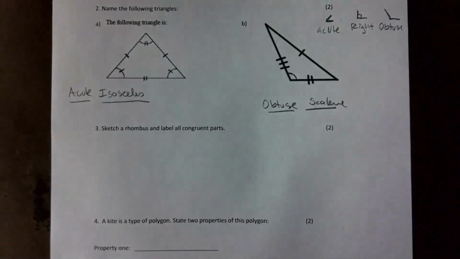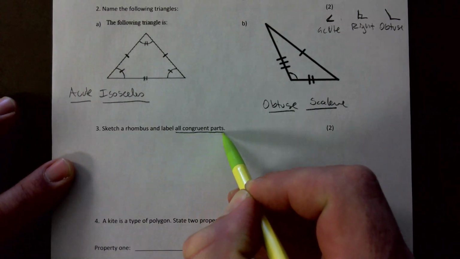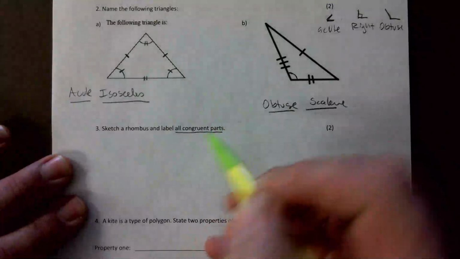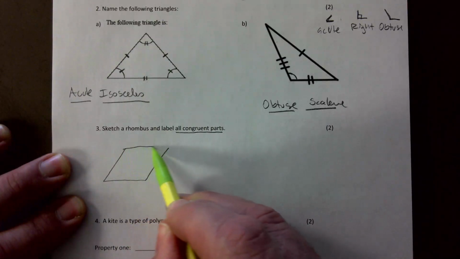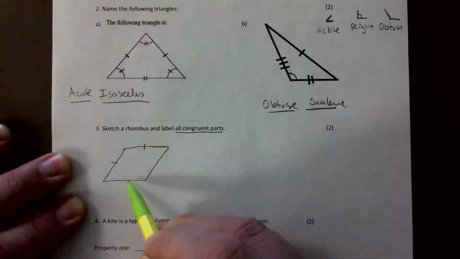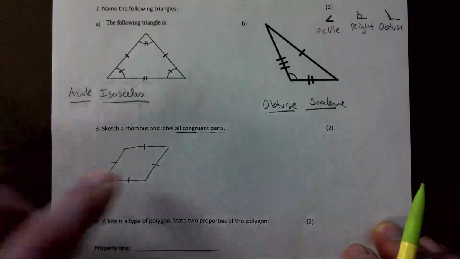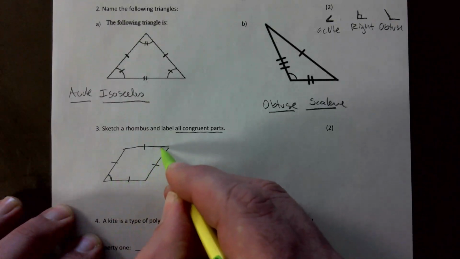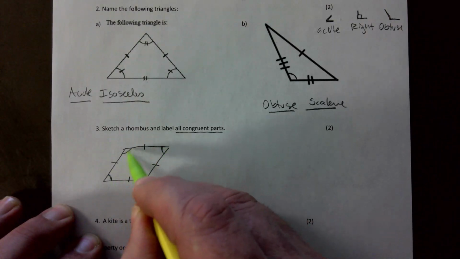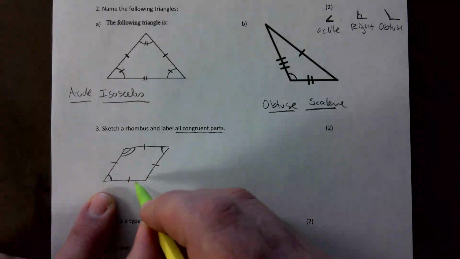Sketch a rhombus and label all congruent parts. So what does that mean? Read carefully. It wants you to mention all the things that are equal to each other, right? So a rhombus, the first part should be that all 4 sides measure the same. That's one thing, that everything is the same that way. And then this angle has the same measure as that. I prefer you using this way to mark your angles. Okay, don't do the lines and across.